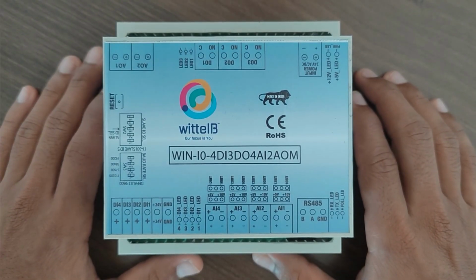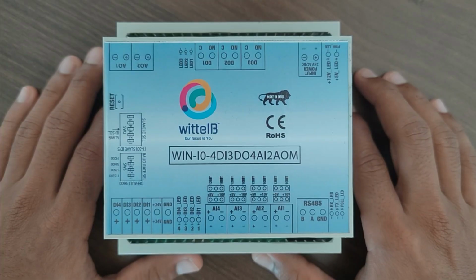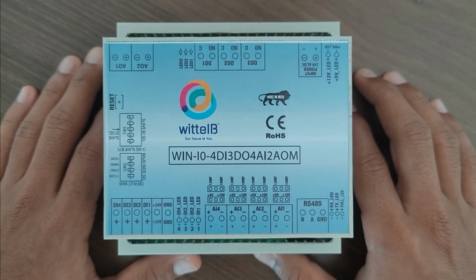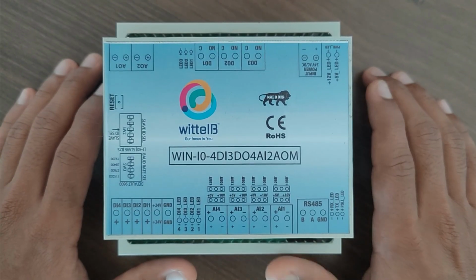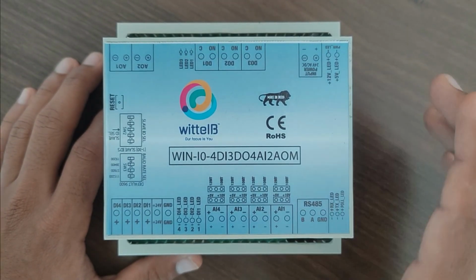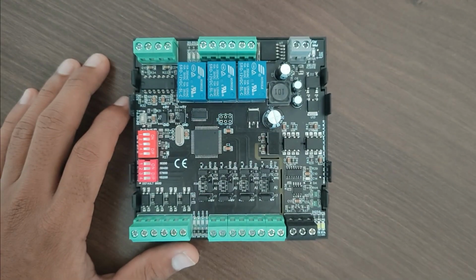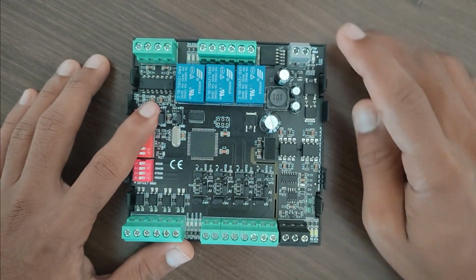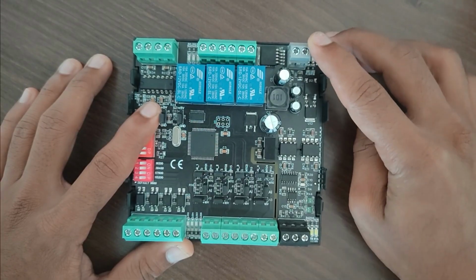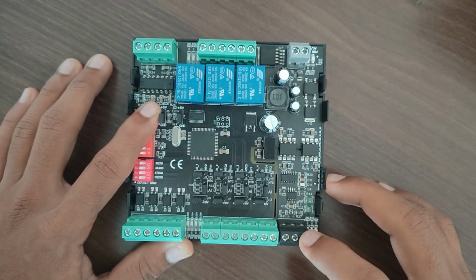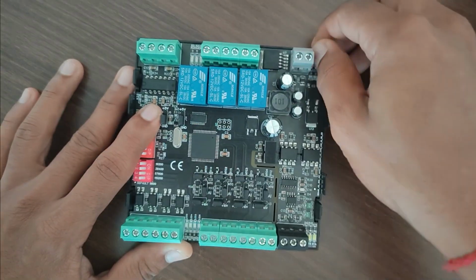Today I am excited to introduce one of our products, that is 4DI3DO4AI2AOM. That is 4 channel digital input, 3 channel digital output, 4 channel analog input and 2 channel analog output, which is communicating with the RS485, that is Modbus. Here we have the model. In this model, here we have the power supply configuration, and here we have the RS485 for the communication purpose.